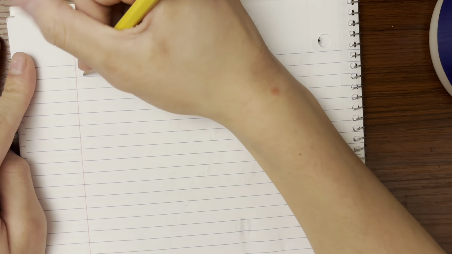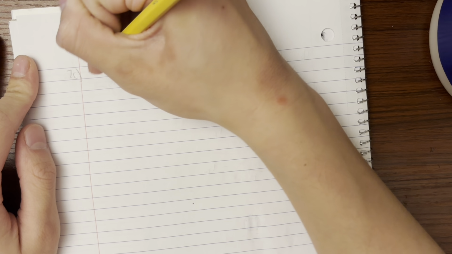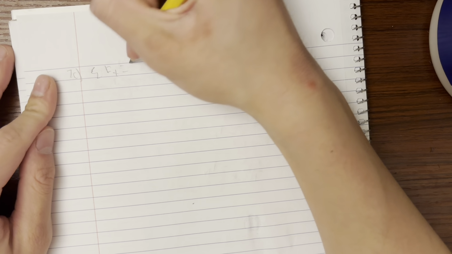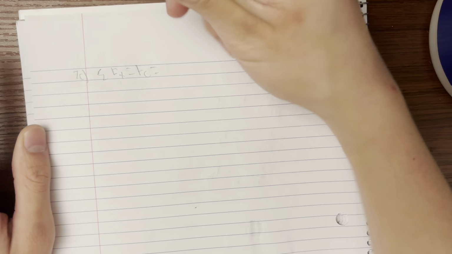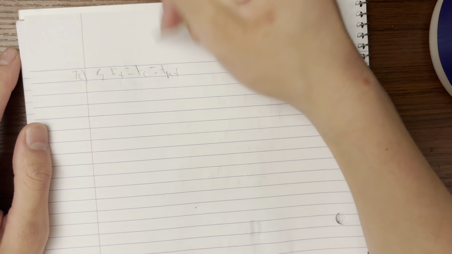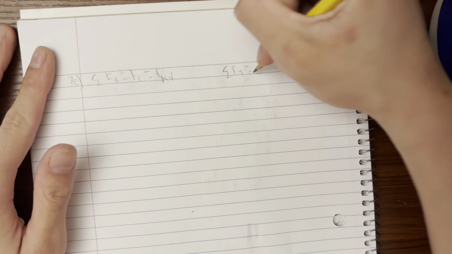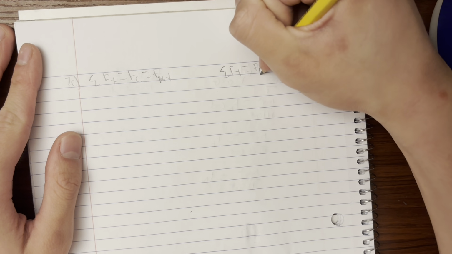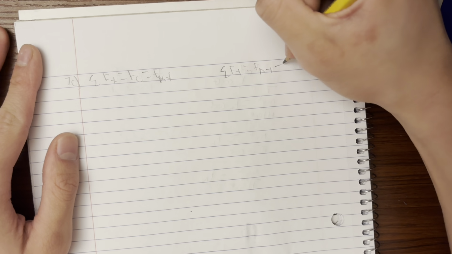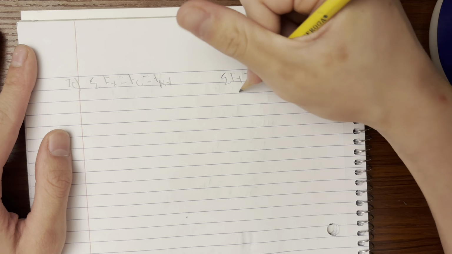For Fc in 7C, I can say net force of Fx, which is just equal to Fc, but I can also say that Fc in this scenario is just equal to Fn x. My net force in the y direction is equal to my Fn y minus my mg, because mg is trying to pull it down, but Fn y is trying to pull it back up.